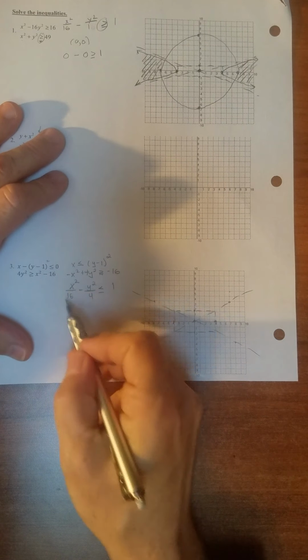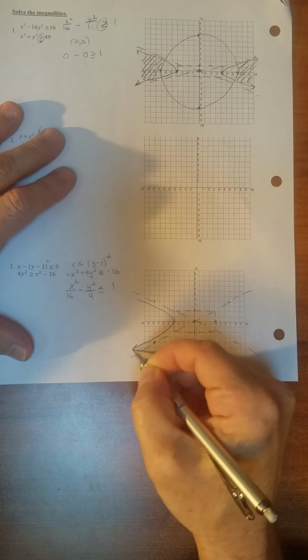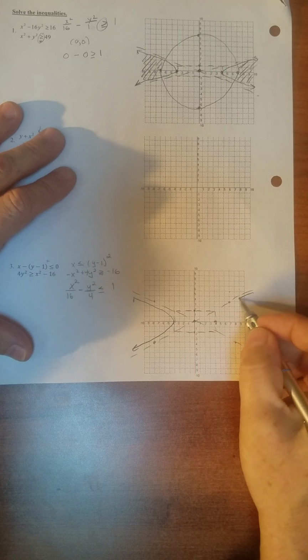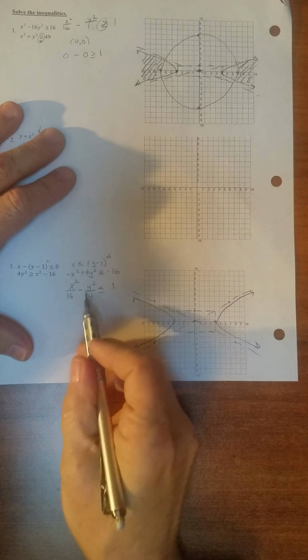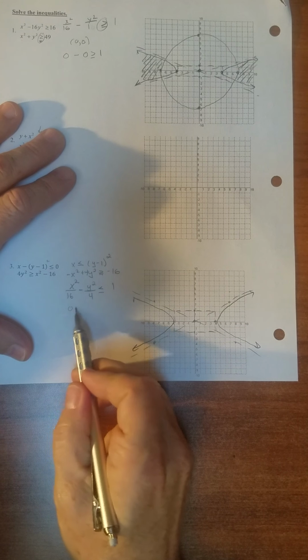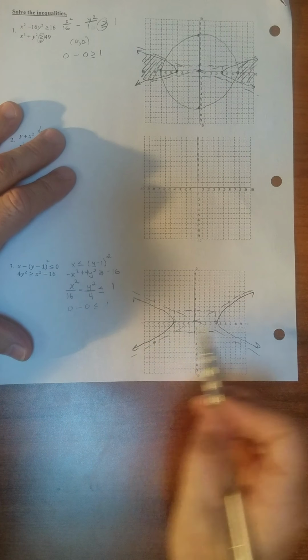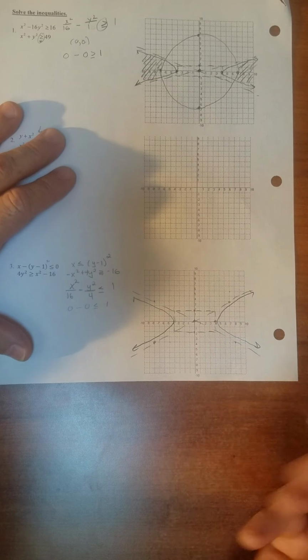Okay, so the squared term is x, so it's positive, so it's in here. Now again, I'm going to try the point 0, 0. So if I plug the point 0, 0 in for that, that's going to give me 0 minus 0 is less than or equal to 1. That's true. So it's going to be shaded for right now in between these, I guess I'll say.